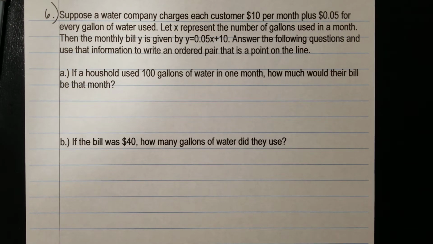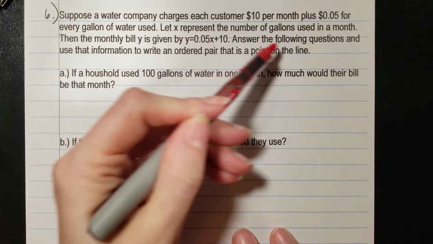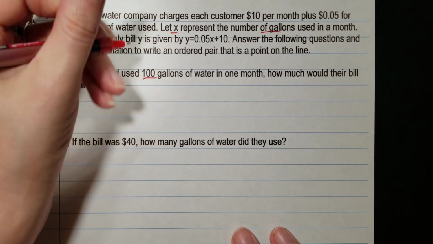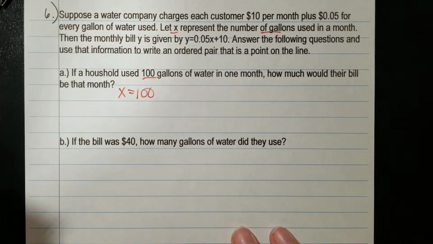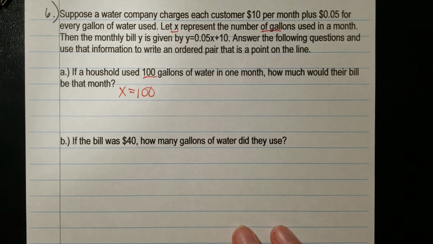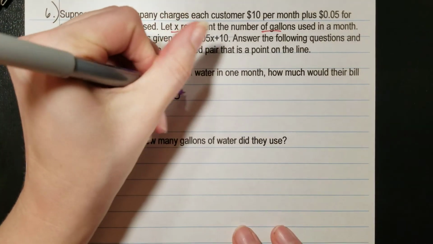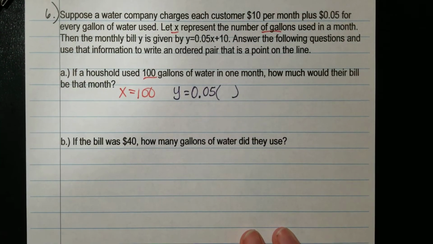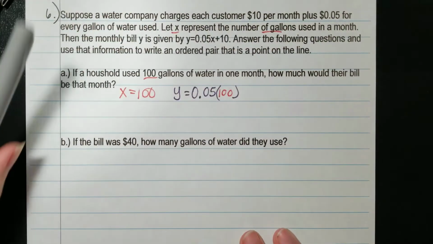So part A says, if a household used 100 gallons of water in 1 month, how much would their bill be for that month? So 100 gallons, and it says X represents the number of gallons. So that means that X equals 100, and then we want to plug that into the equation to solve for Y. So Y equals 0.05 times 100 plus 10.